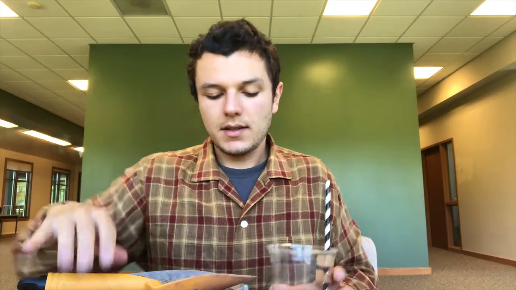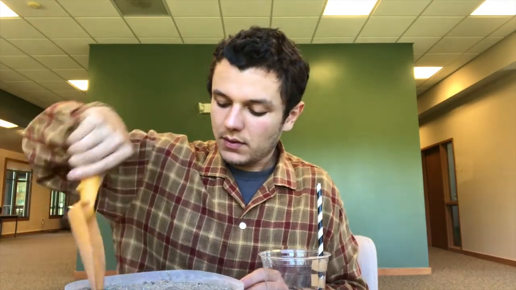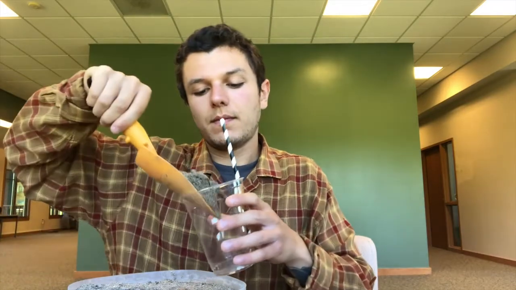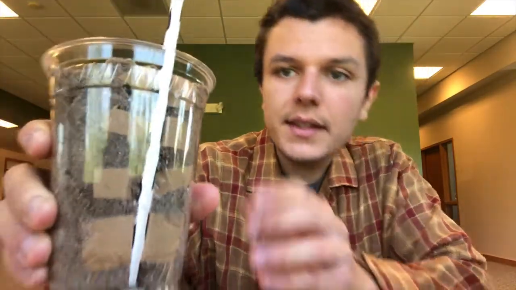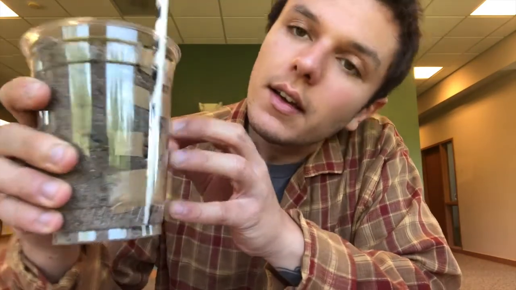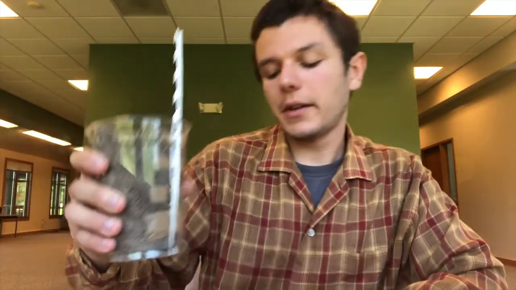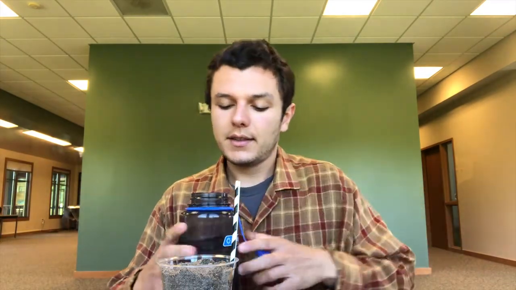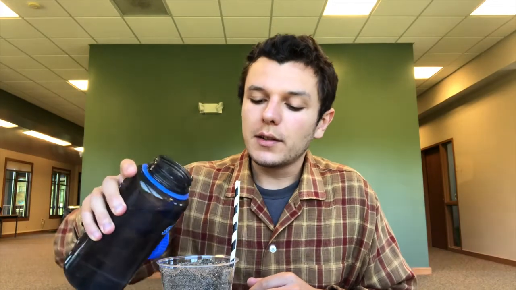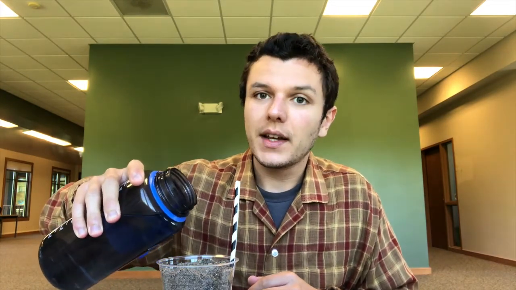Then I am going to take my sand and fill up my container. As you can see now, I've got sand all in my container, but I can still see my little straw monitoring well. The last step is to take a little bit of water and just slowly pour it in, a little bit at a time, and wait to see what happens.